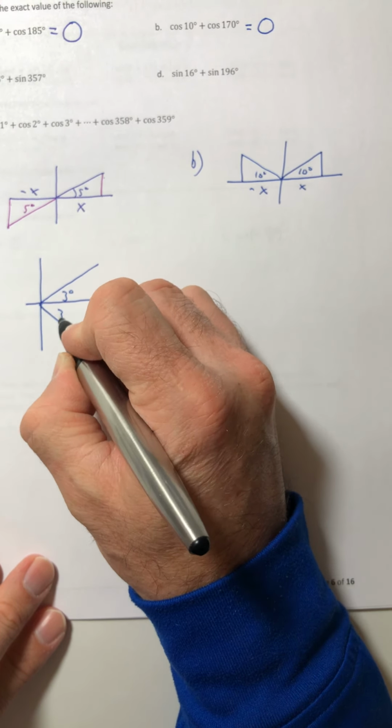Now for E, I have a lot of students that are like, oh my gosh, there are so many things in there. But kind of look at them. 1 degree and 181. They're the same reference angle. So the cosine of 1 would cancel out cosine of 181. Cosine of 2 would cancel out 182. The 3, 183, so on and so forth.